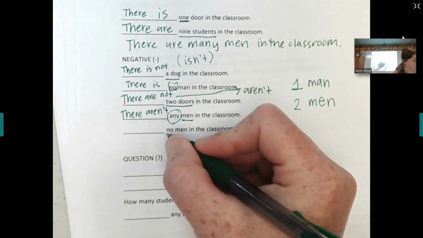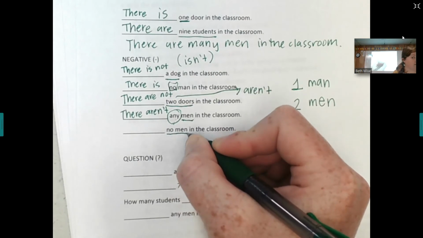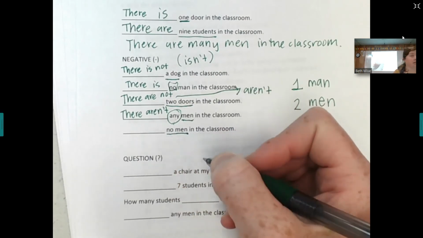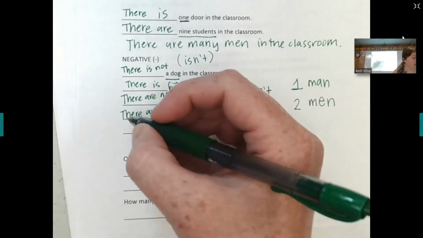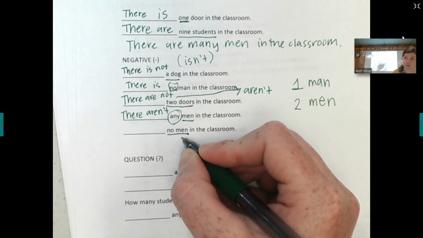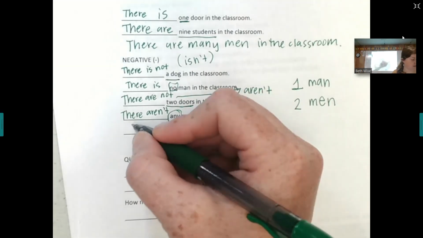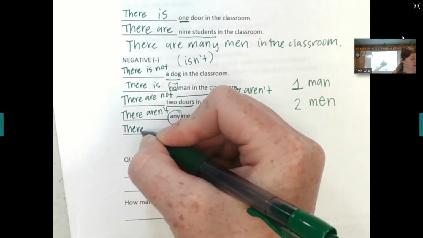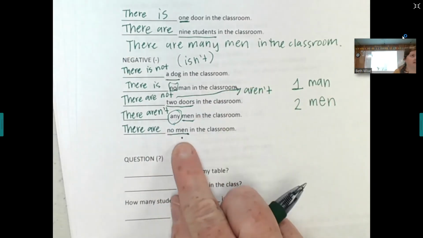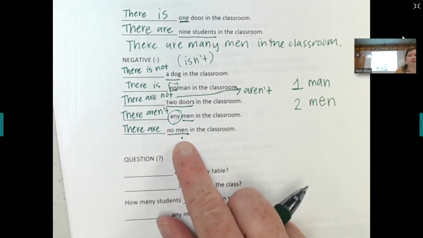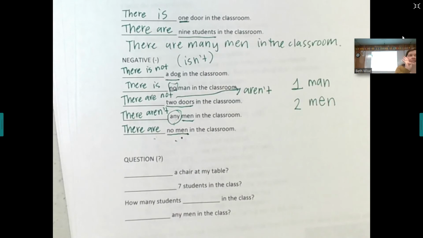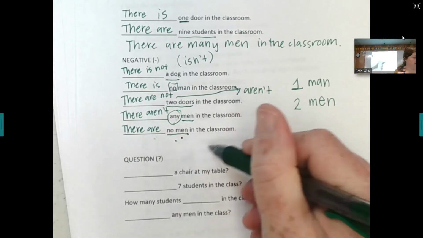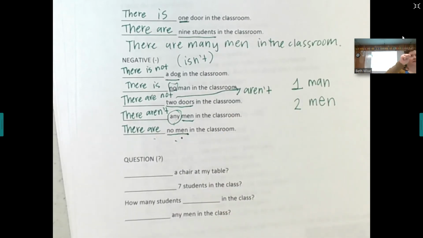Okay, so look at this next one. No men. So what's our verb going to be? There are no men. So remember, men is plural. Many men. So there are no men in the classroom. Okay? There are no men in the classroom. Good. So because we have no men, the verb is going to be positive, but it really means negative, right? Okay, good.